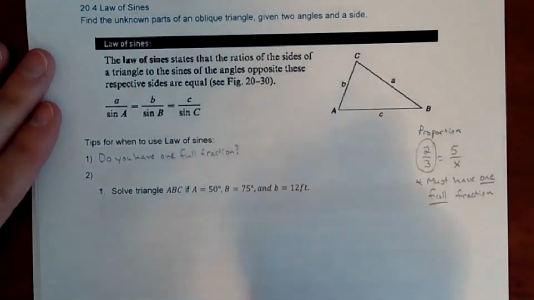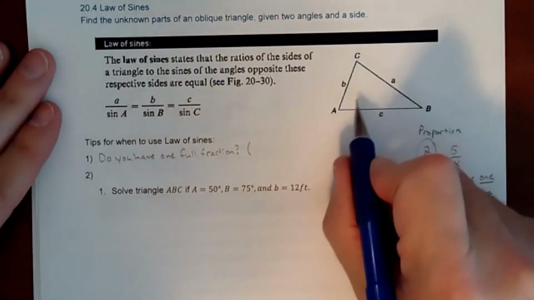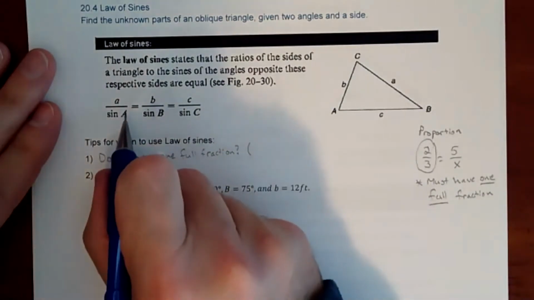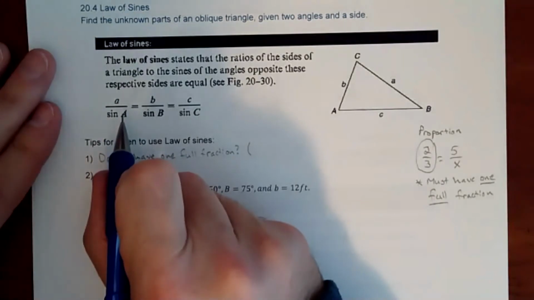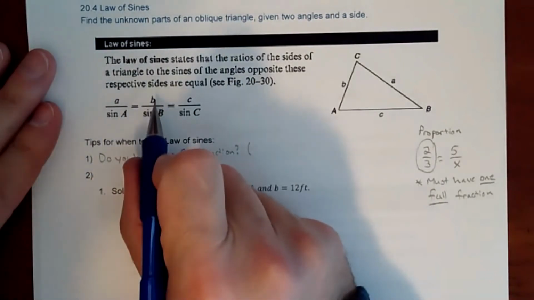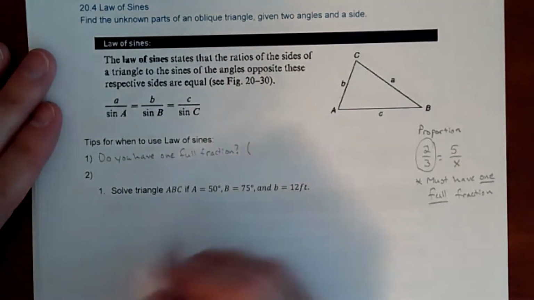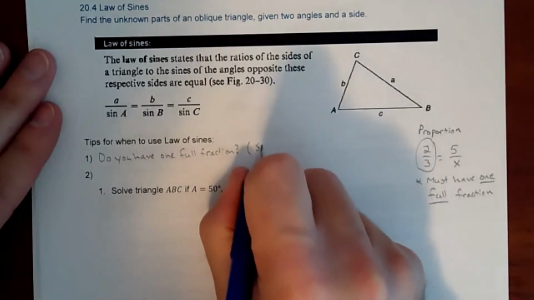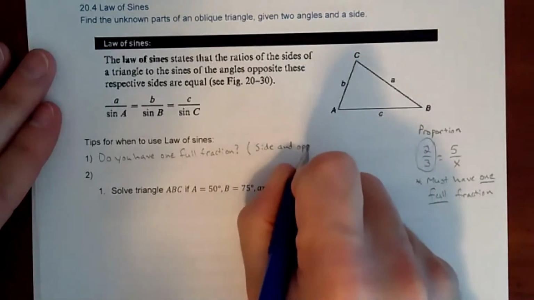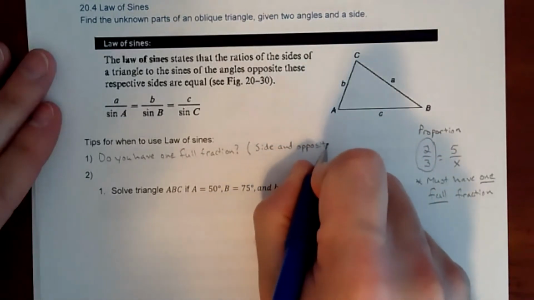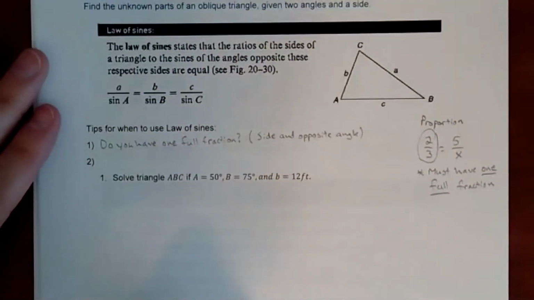Okay, so what you're looking for is you need to know an angle and a side across from each other, right? You need to know angle A and side A. If you know those 2 values, guarantee you can use law of sines. If you know angle B and side B, guarantee you can use law of sines. If you know those 2, guarantee, okay? So you need to have a side and opposite angle. Okay, they have to be across from each other. If you know that, you're good to go.